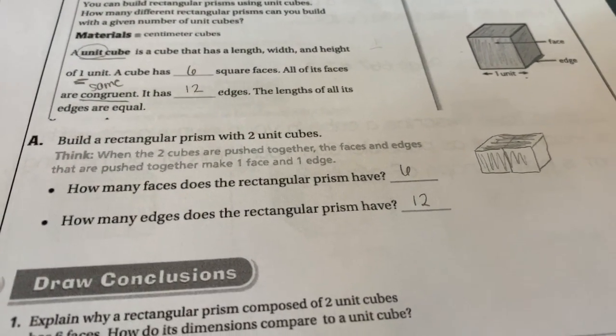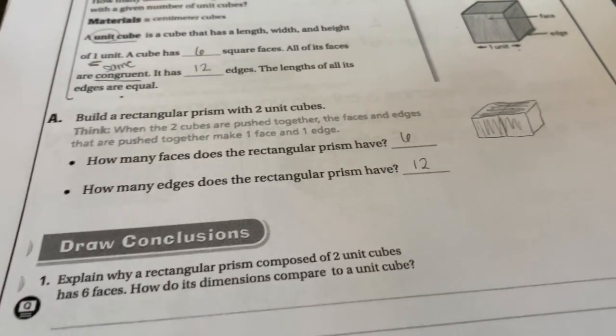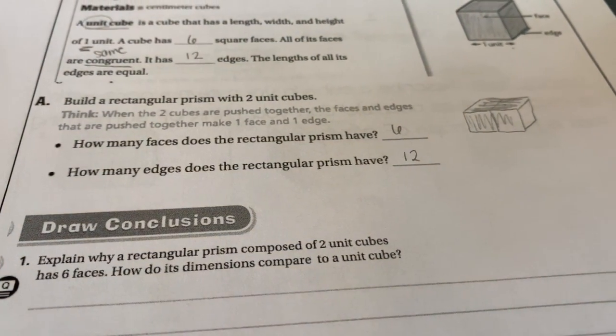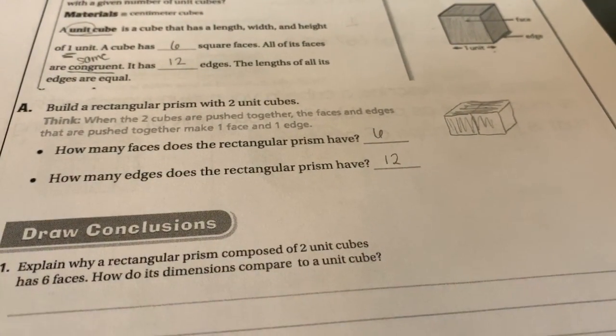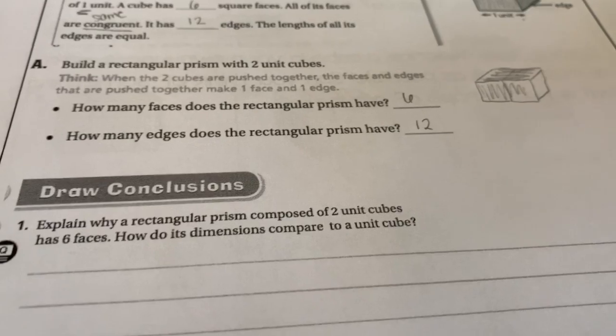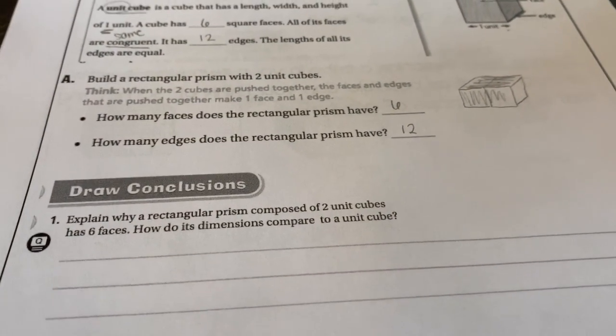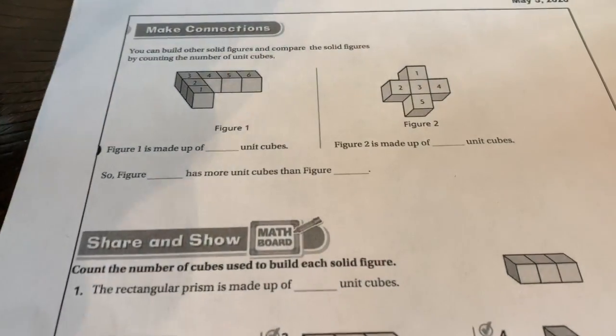So, when we're talking about why the rectangular prism that has 2 cubes still has the same number of faces, well, the 1 face of a cube completely covers the face of the other unit cube. And both of them are in the prism, and so that means that it still has 6 faces. Okay? So again, you can investigate with that and have fun with that if you're able to.